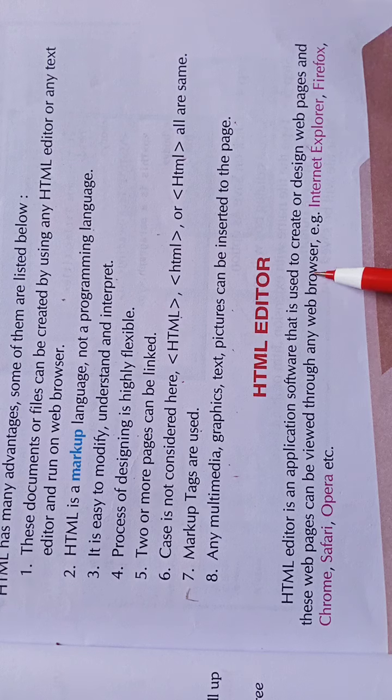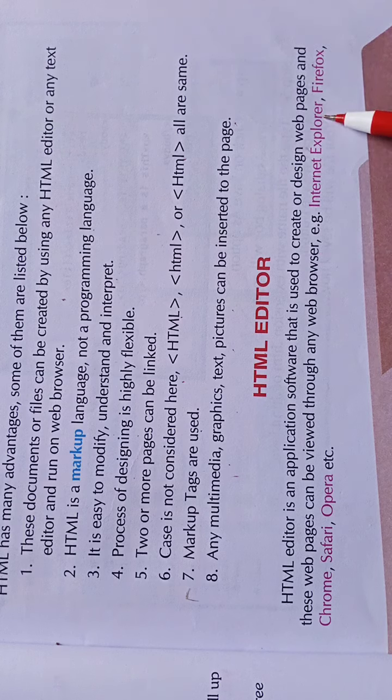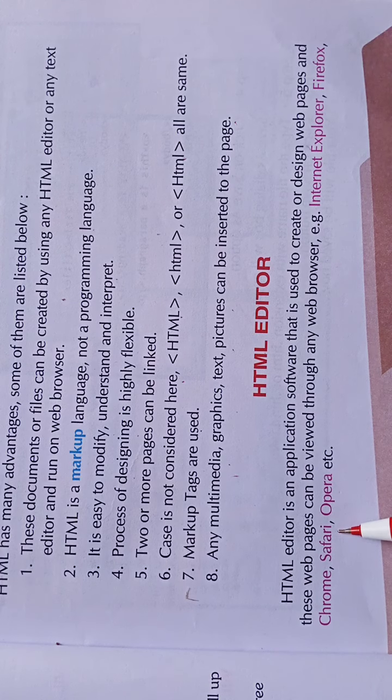On any web browser, there is no hard and fast rule that only a particular browser is to be used. Any web browser you can make use of. Some examples of browsers are Internet Explorer, Firefox, Chrome, Safari, Opera. So these are some of the examples. There are many more. You can make use of any web browser to see the result.